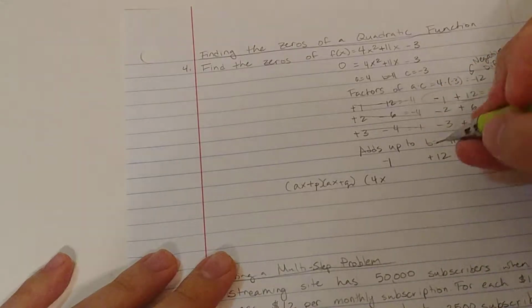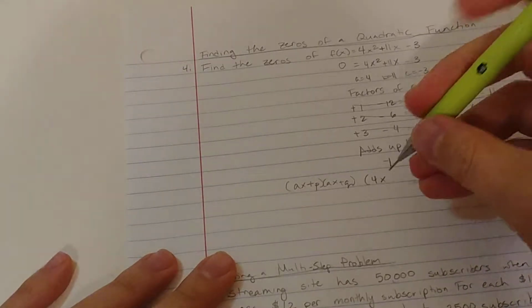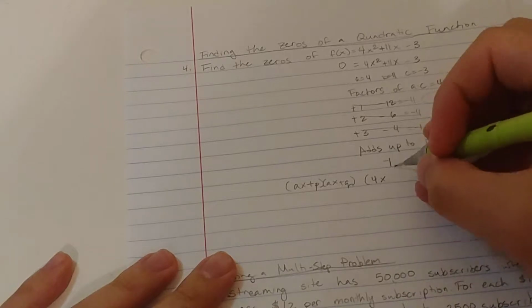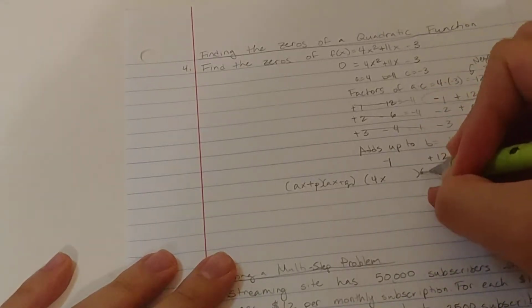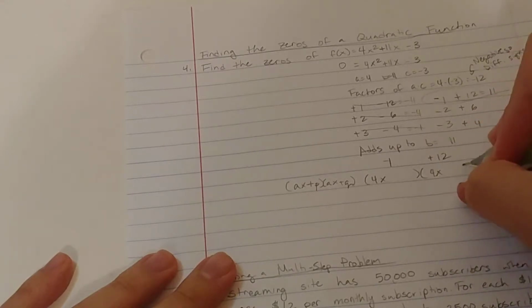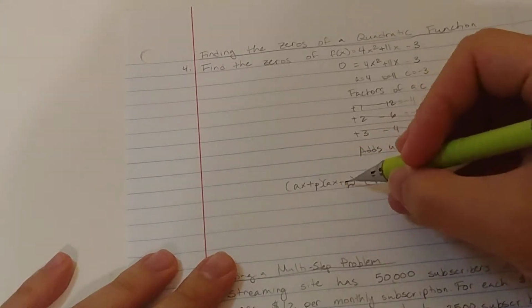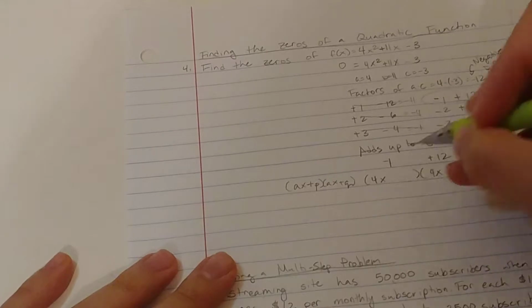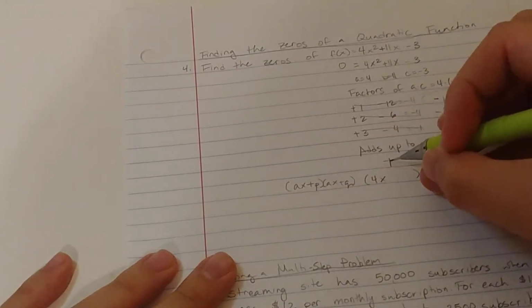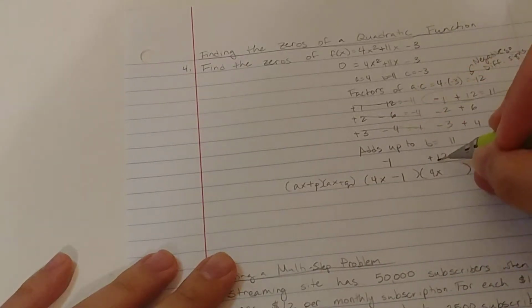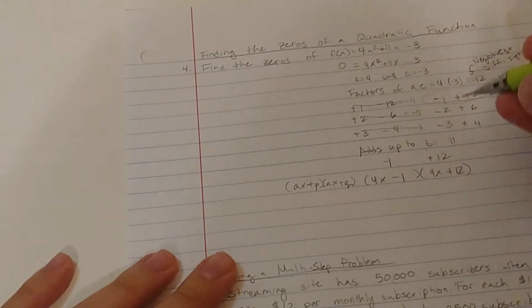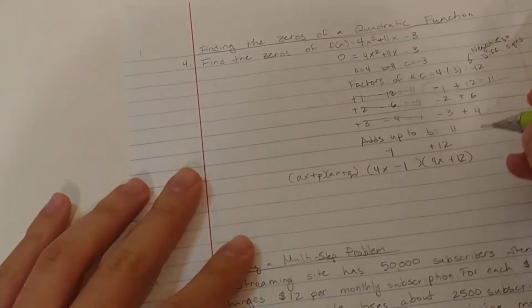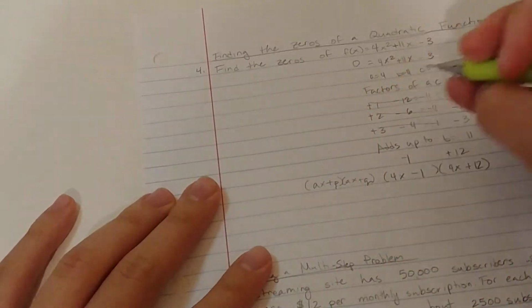Okay, now this method isn't necessarily mathematically sound because we do get, well, you'll see, 4x and 4x. So we have ax, so 4x, 4x, and plus p, plus q. p is minus 1, q is plus 12. Ta-da! Now this is the part that's not really mathematically sound, okay?